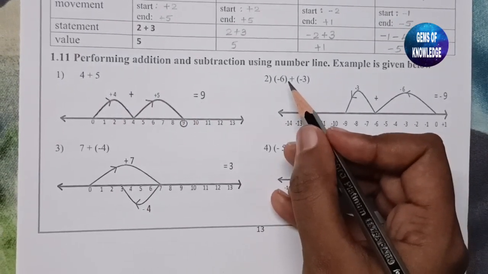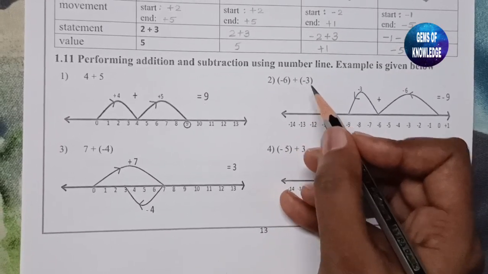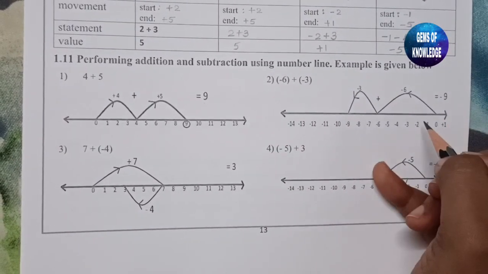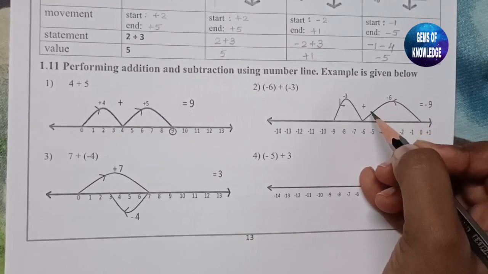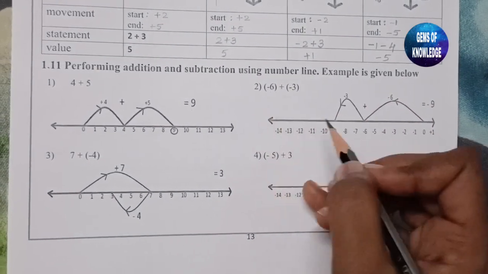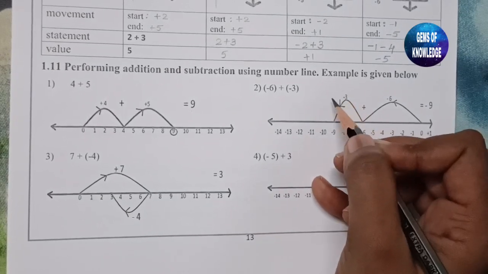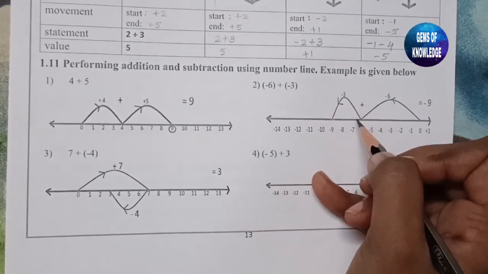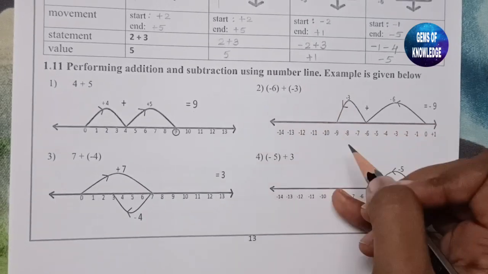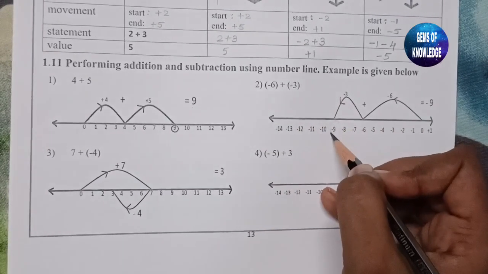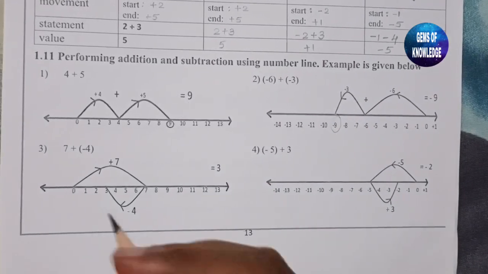Similarly, here you can see minus 6 plus minus 3. See here, they are showing from 0, it is going to minus 6. So the first number is minus 6. Again in the same direction it is going, so it has been taken as plus. Again 3 more steps it is going, so it is minus 3. So the total will be minus 9.